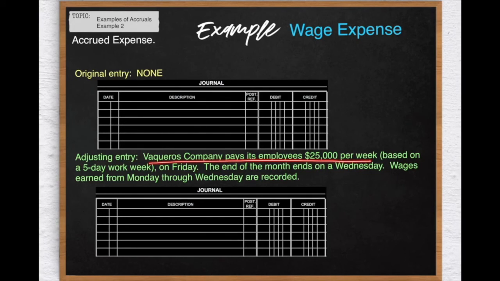What is our adjusting entry stemming from? Well, here's our example. Vaqueros Company pays its employees $25,000 per week on Friday. This is based on a 5-day work week. The end of the month ends on a Wednesday. Wages earned from Monday through Wednesday are recorded.